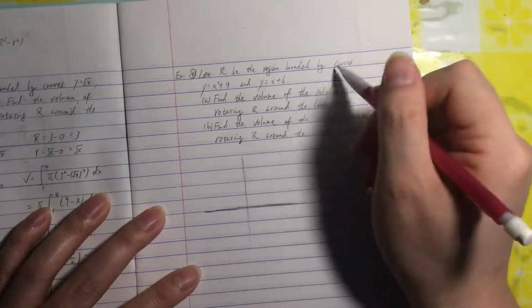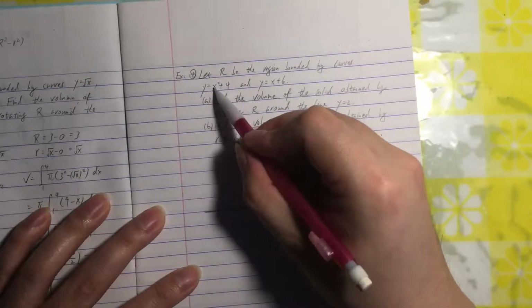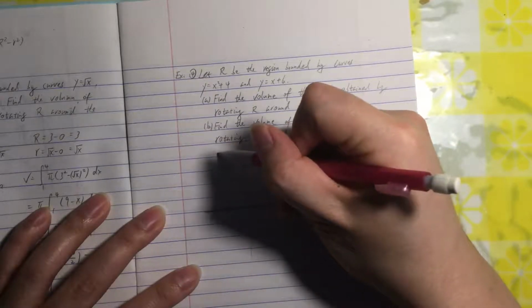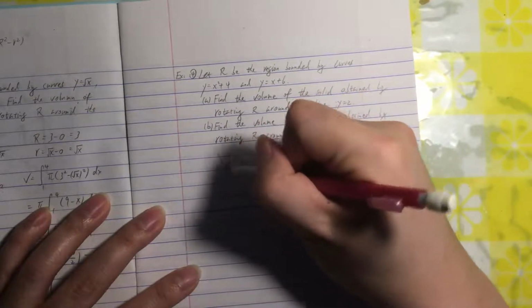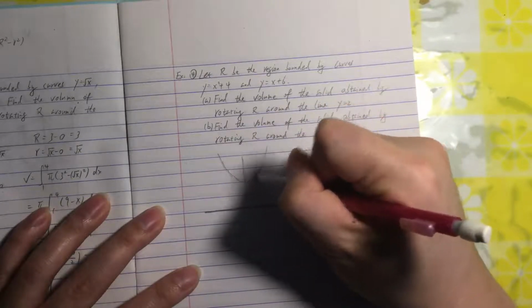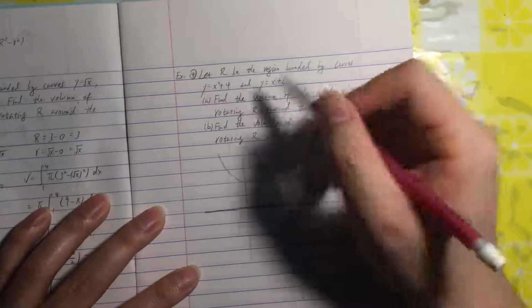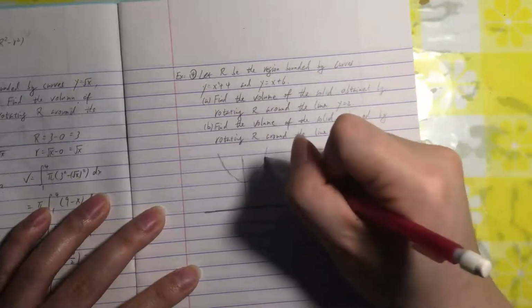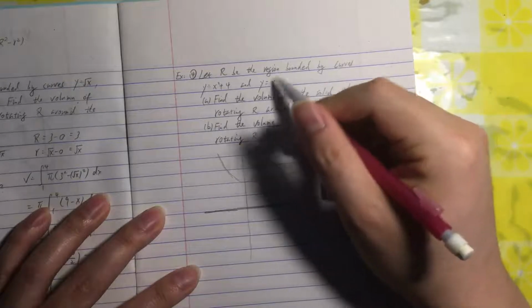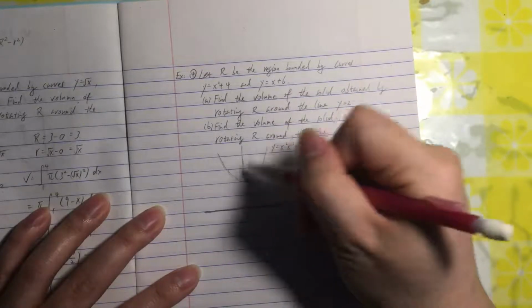R is a region bounded by two curves: y equals x squared plus 4, that's a parabola opening upward, and y equals x plus 6, that's a straight line.